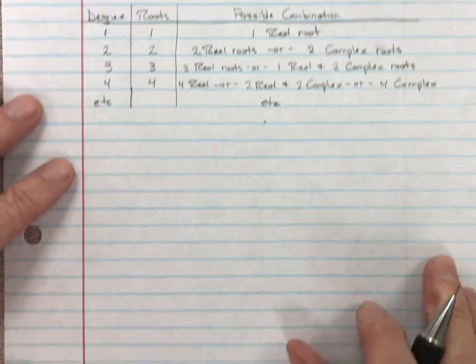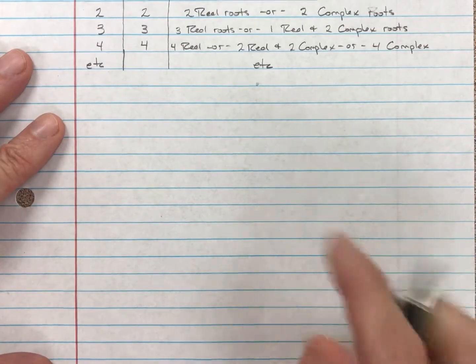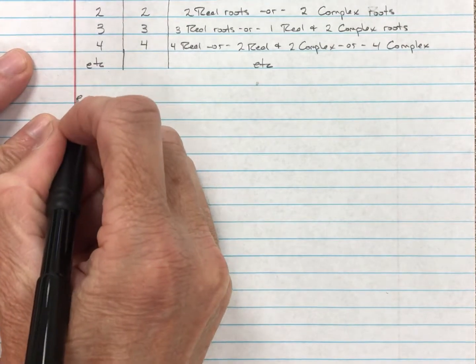Okay, so now let's do a couple of examples here, and then we'll come up with the Conjugate Pairs Theorem. Okay, example 1.